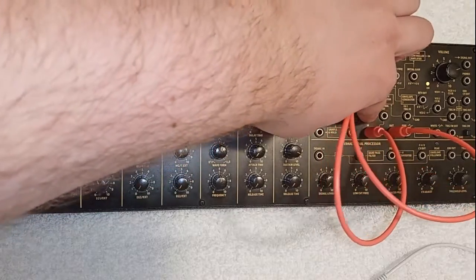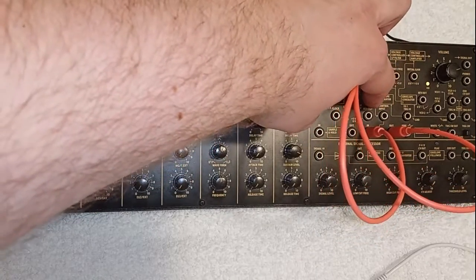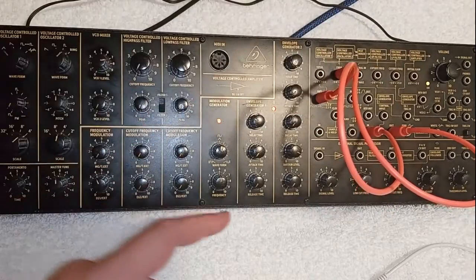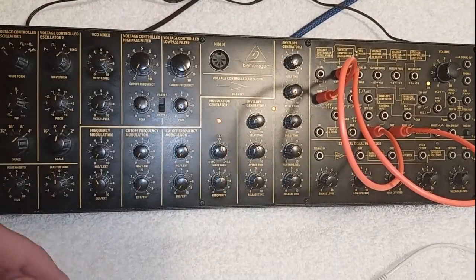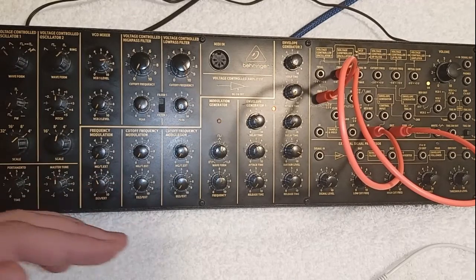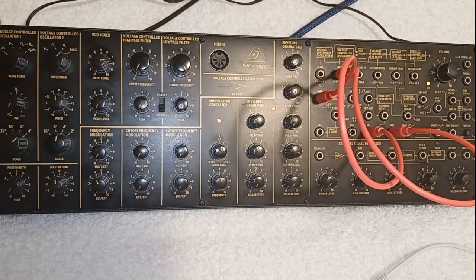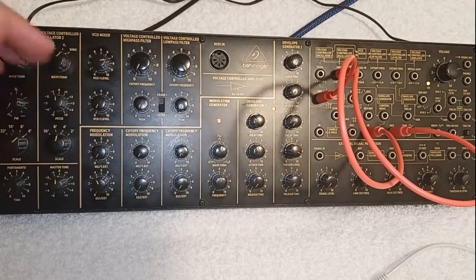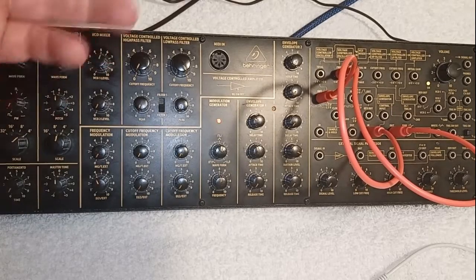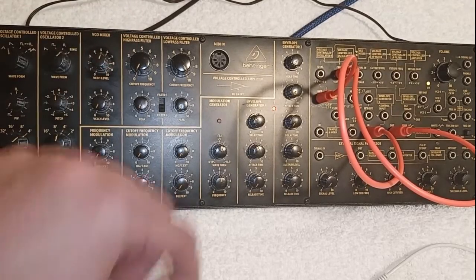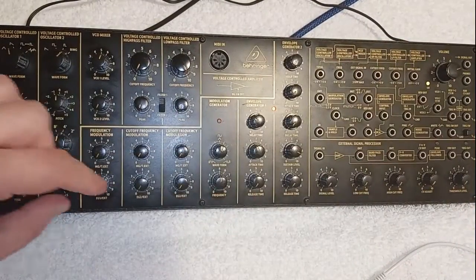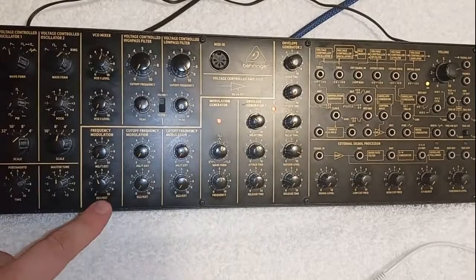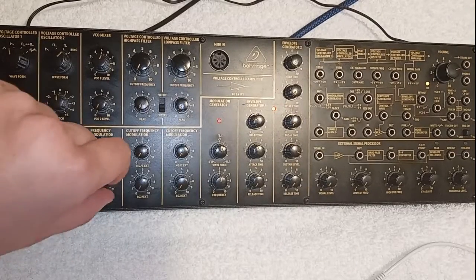Because that VCA, the envelope generator 1's controlling that control input, you can make it fade in after a delay. So you get those funk sounds with that effect. As soon as you unplug it again, it goes back to just a standard routing.